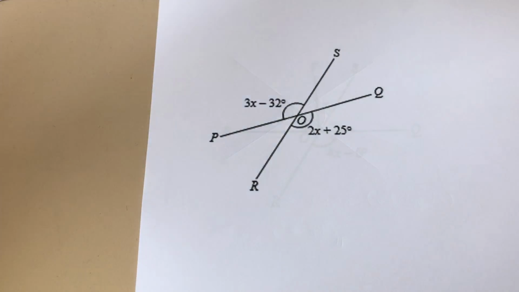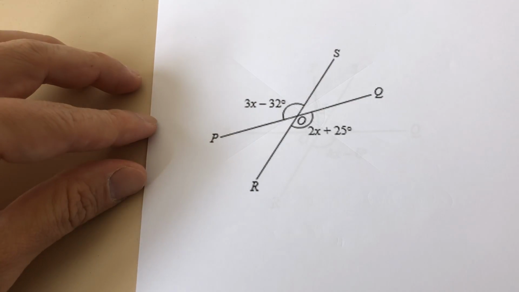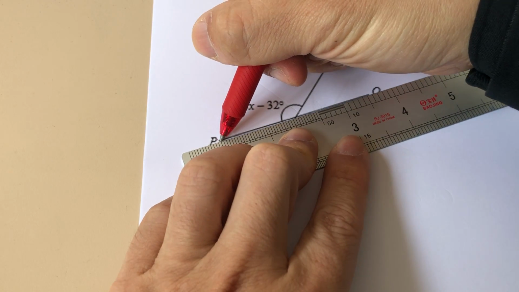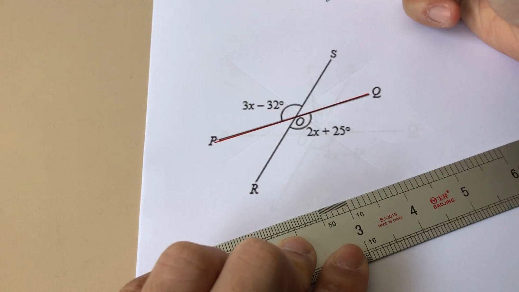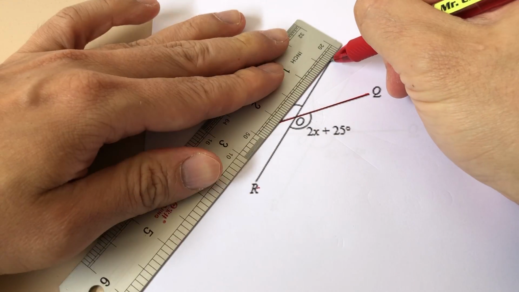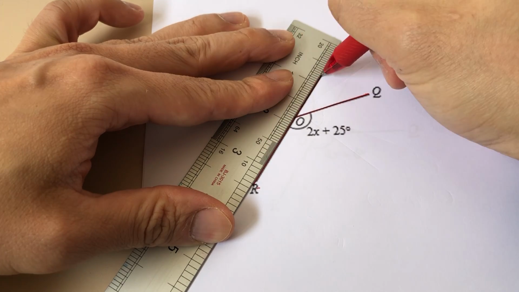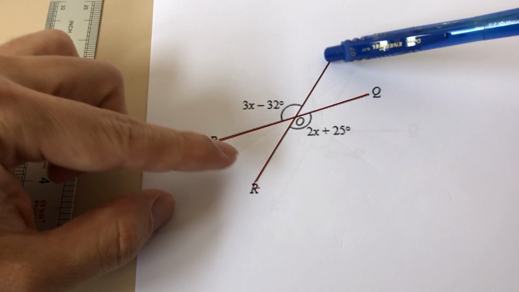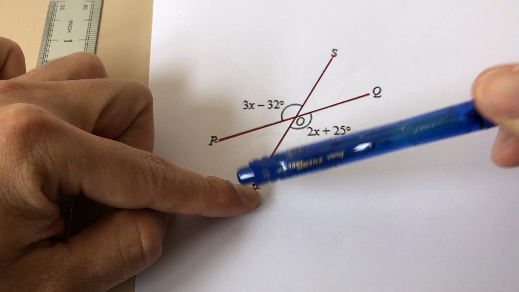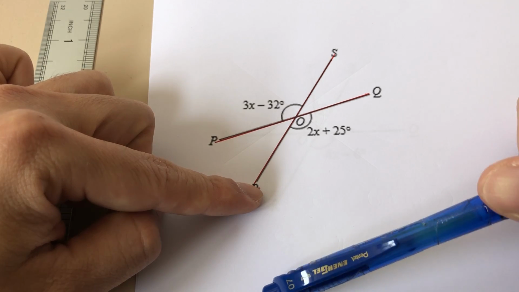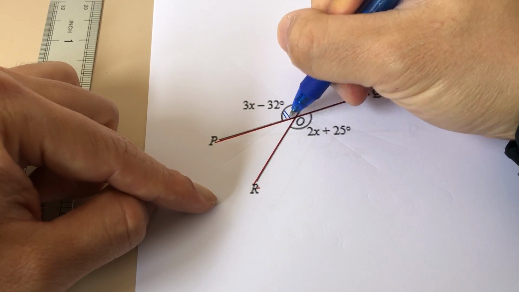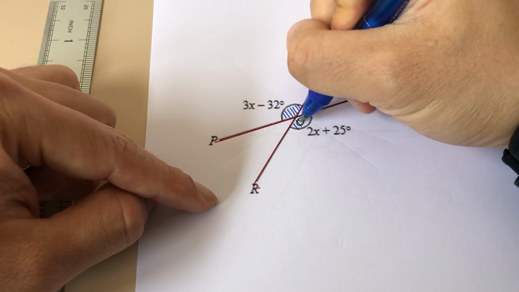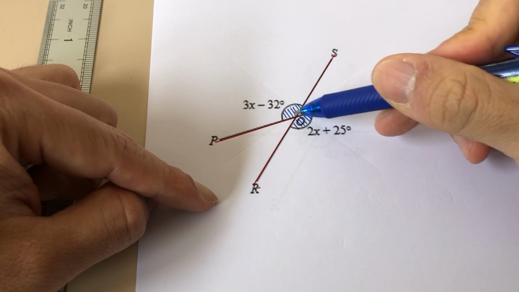Next. So in the question, again, we know that PQ, from P to Q, is a straight line. And then RS, also a straight line. All right, so we have two straight lines come across to each other. Do you see a pair of vertically opposite angles? Which one is opposite this angle? Which angle? Yes, it should be this one. They are opposite each other.